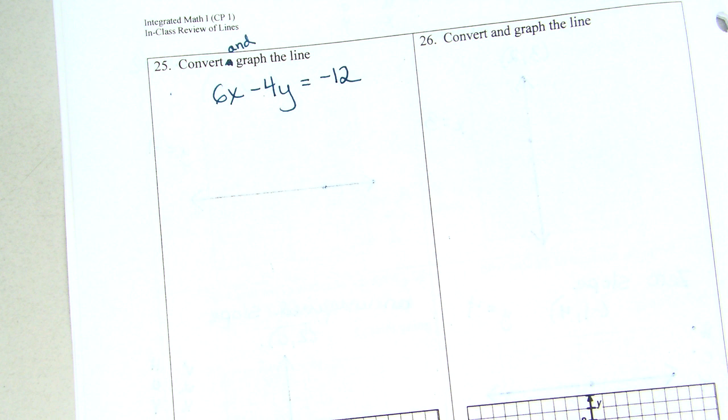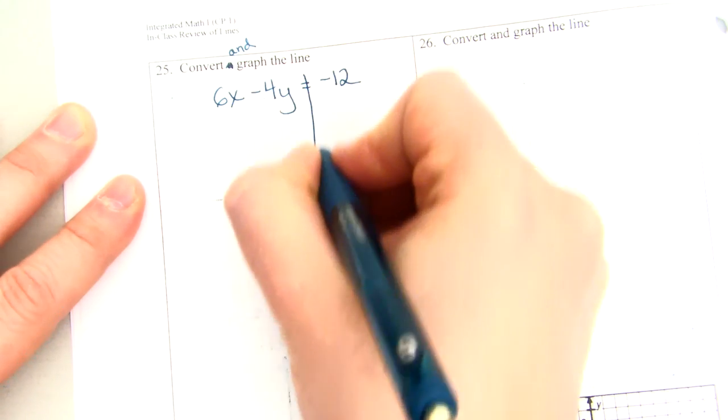Remember that we kind of talked about how lines don't have to be in y equals mx plus b form. But the problem is if they're not, you have no way of knowing the slope, the y-intercept, so we need to convert them. We're going to do this one together. You're going to do the next one on your own.